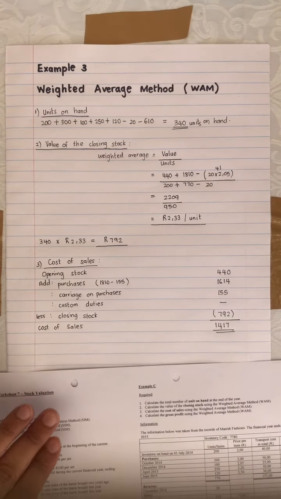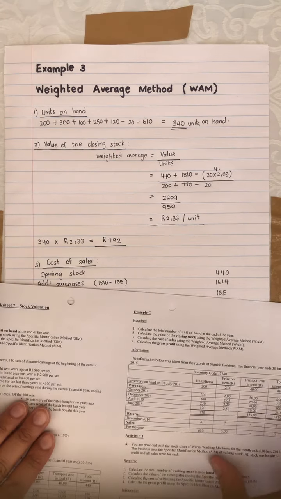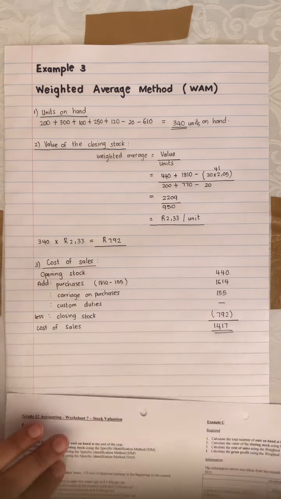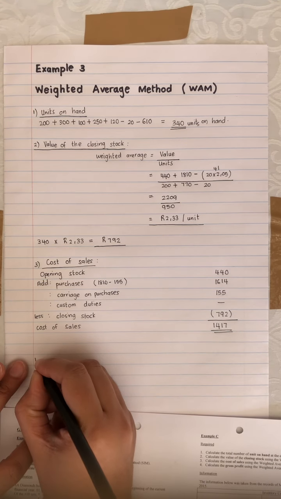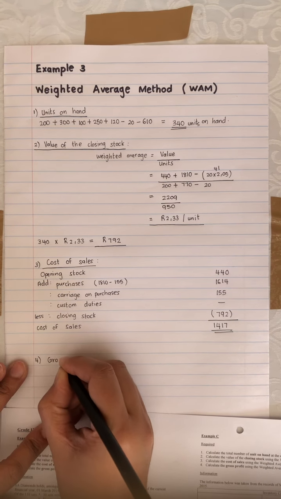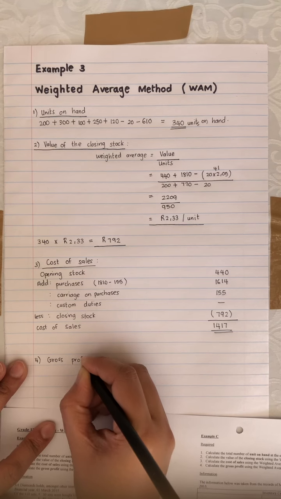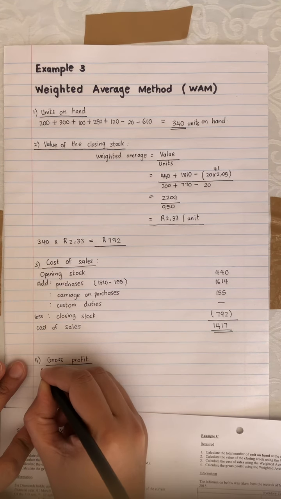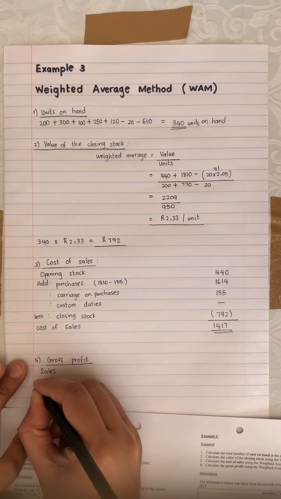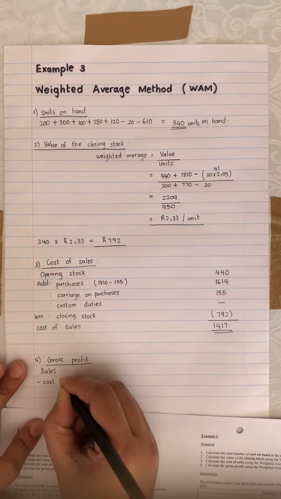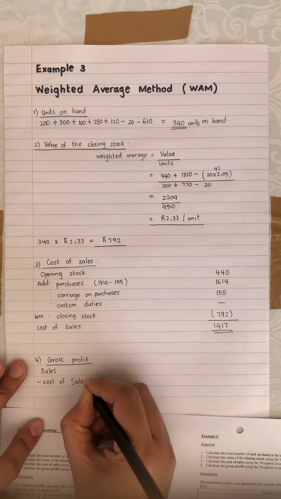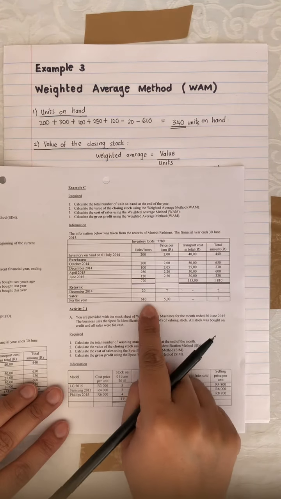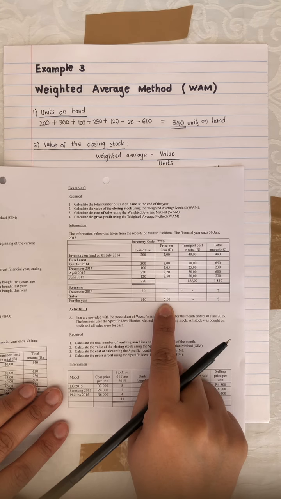So let's have a look at number 4, which is asking us to calculate the gross profit using the weighted average method. Now, for your gross profit, exactly the same as the other 2 examples, gross profit is equal to sales minus cost of sales. So to get to my sales, I take the total number of units sold times the price per item.